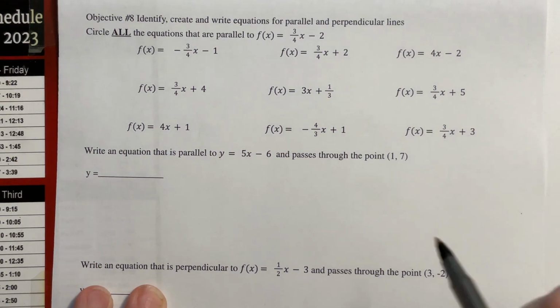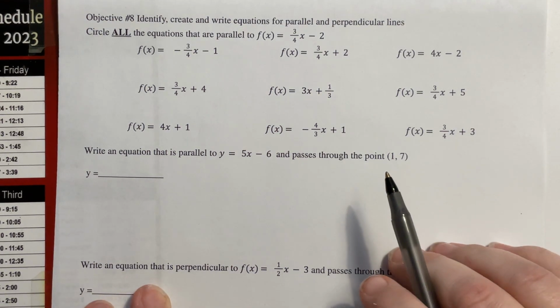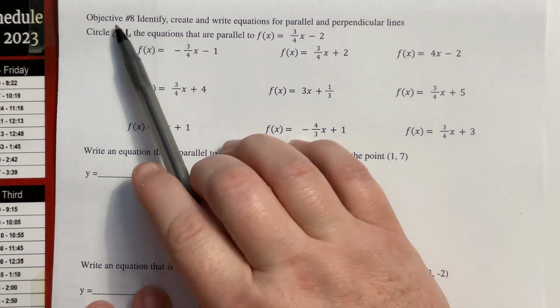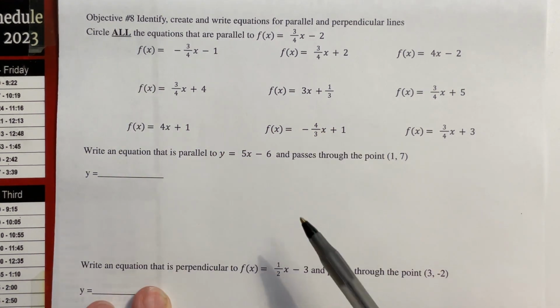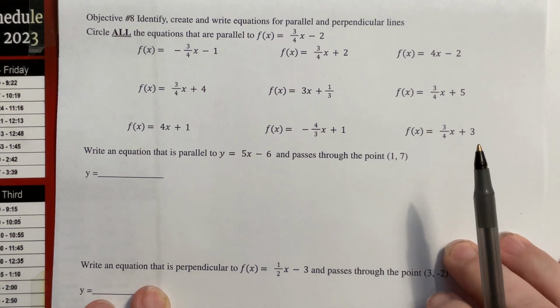Hey guys. Okay, I am here to help us out with our practice test for objective number 8. This is for Mr. Bonnifield's test. So let's go ahead and get started.